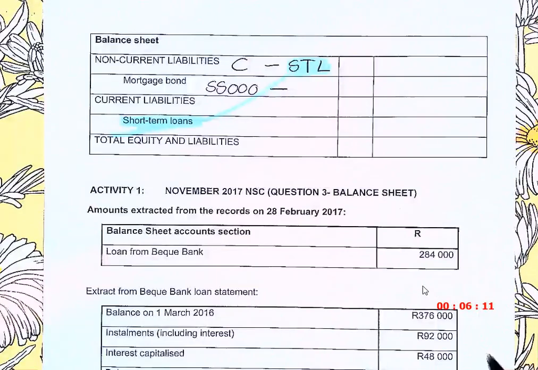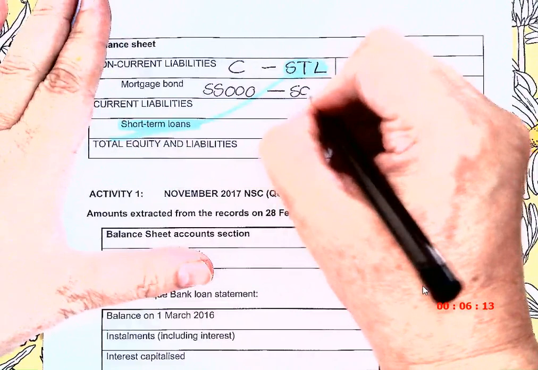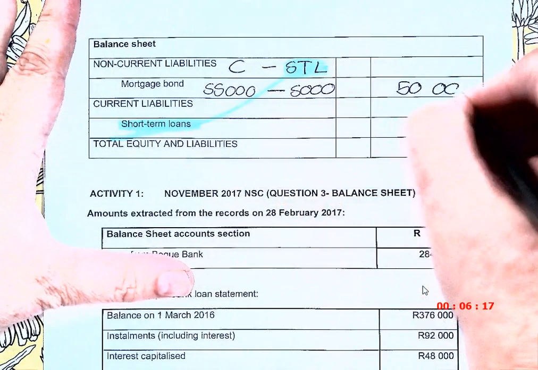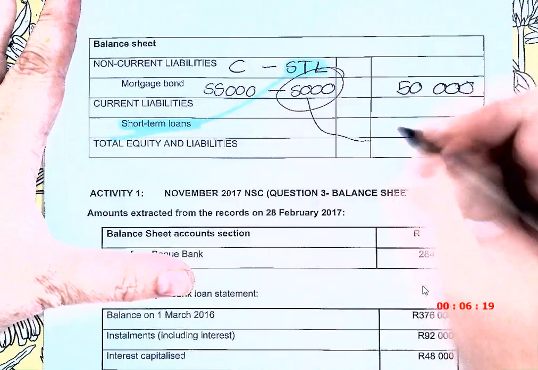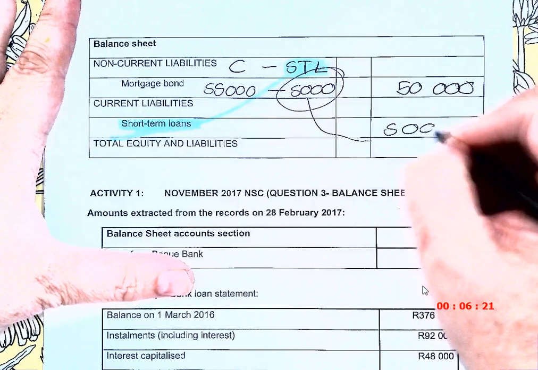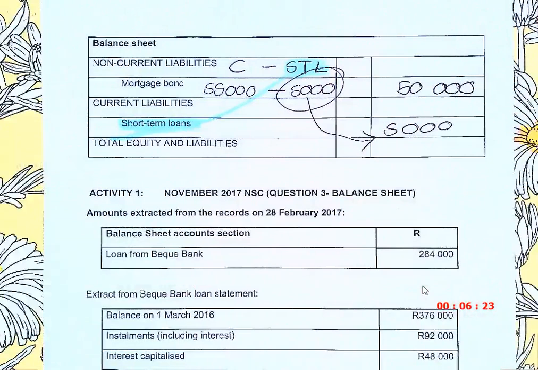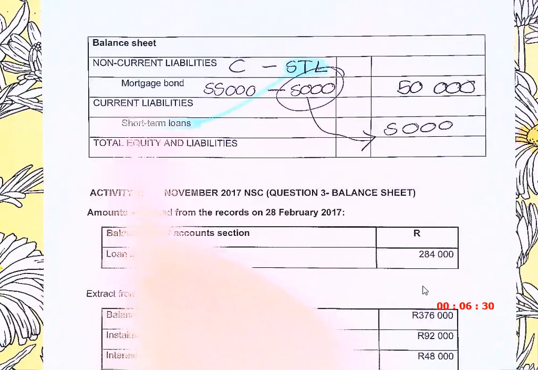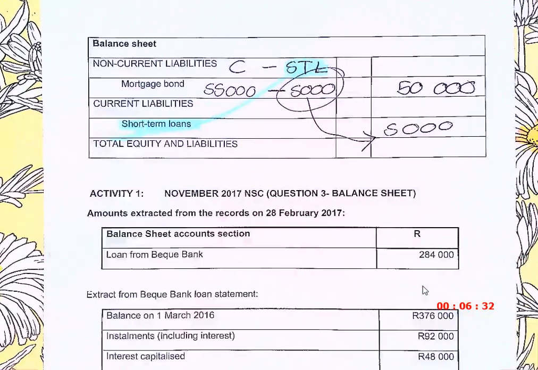So that's going to be less 5,000. Gives me 50,000, and that 5,000 I put here. Why? Because this is a short-term current, because I need to pay it in the next year, and this is a long-term non-current. Okay.